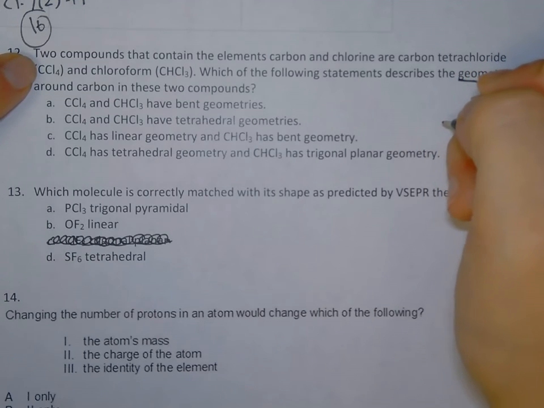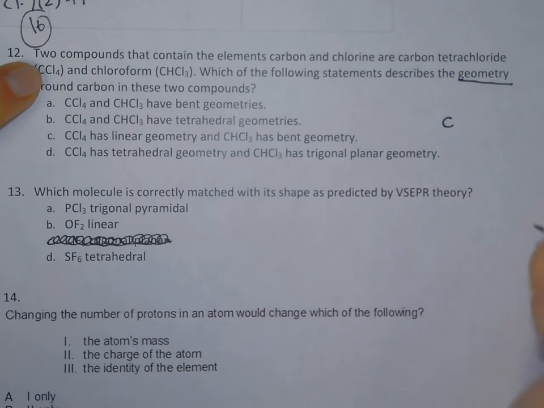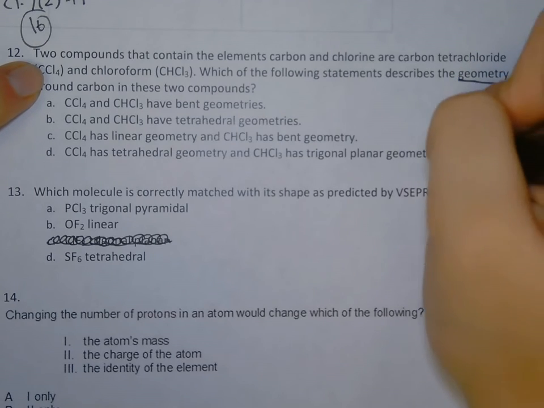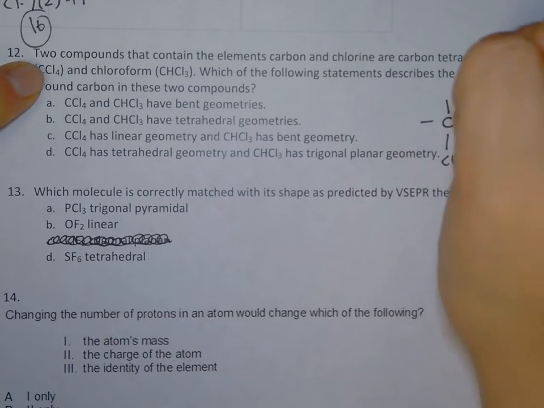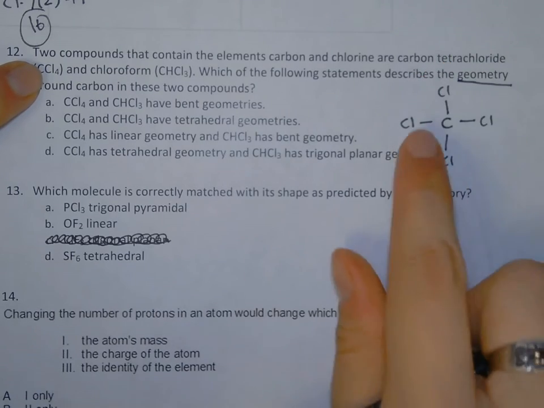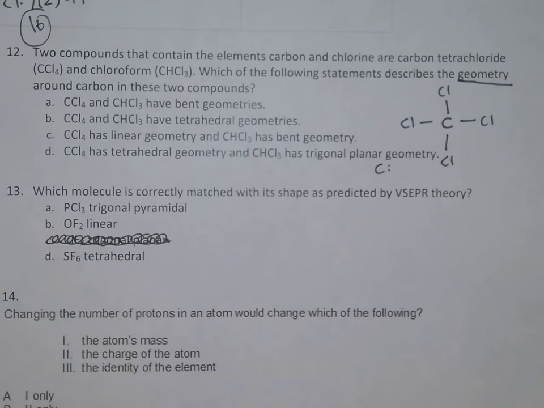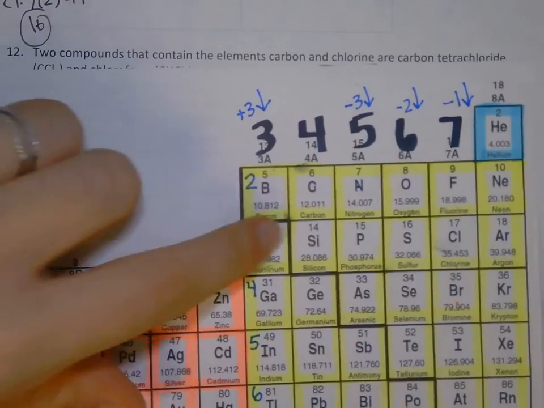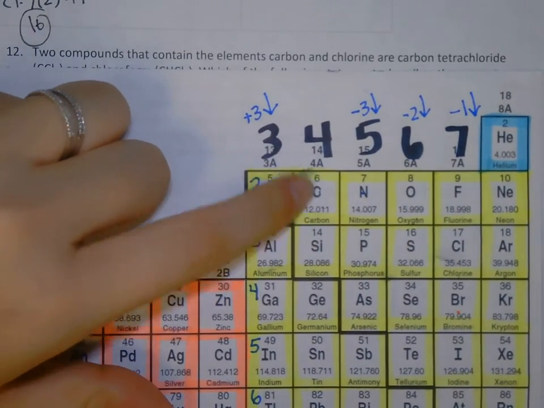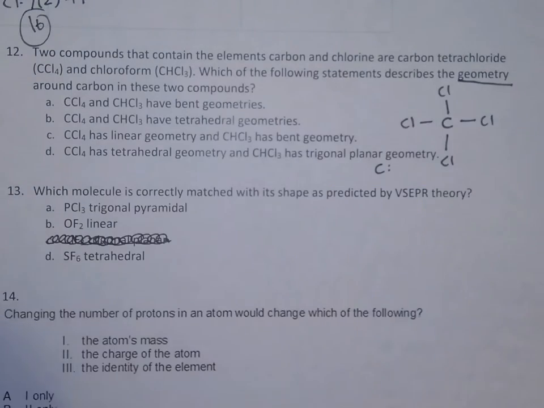If there is one carbon and four chlorine, that means carbon is probably going to be my center atom, and then there's going to be four chlorine atoms around it. Let me see how many valence electrons I have to draw. Carbon is in this group, so it's going to have 4 valence electrons.